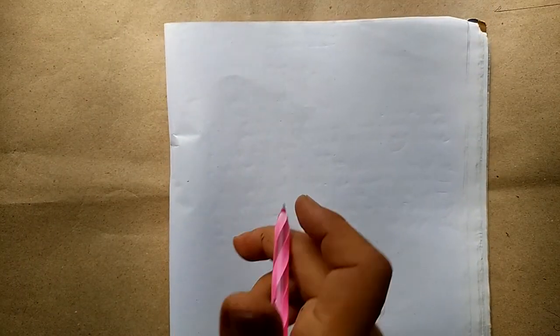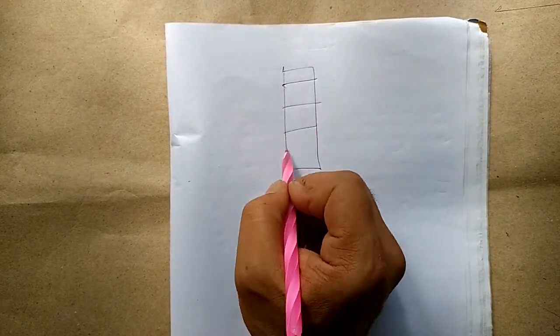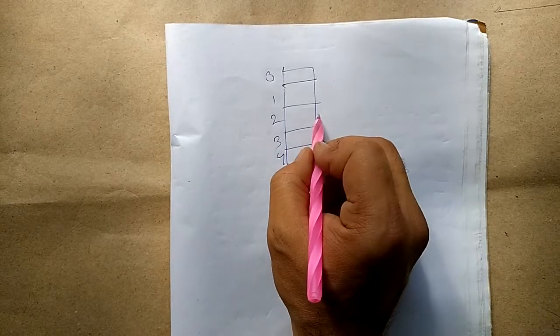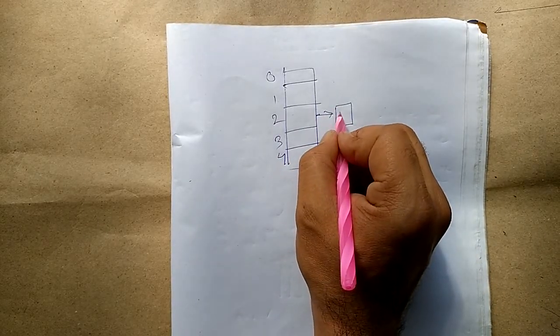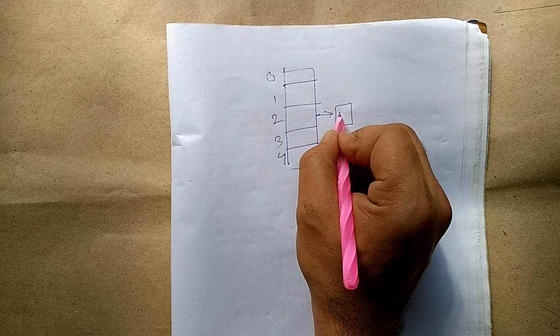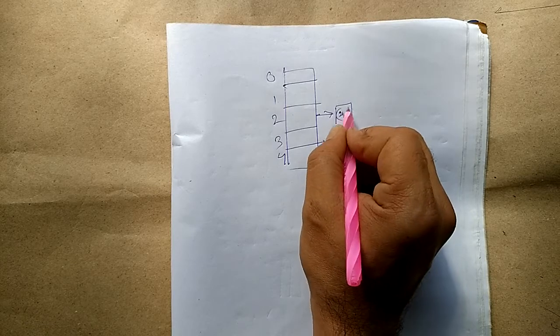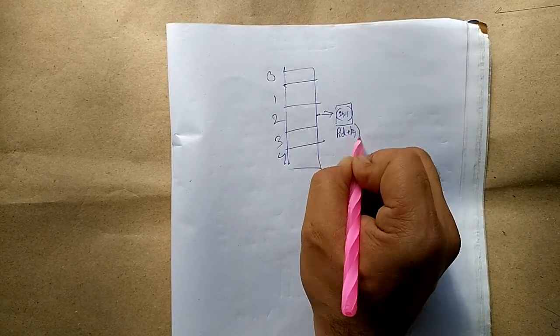Suppose this is your linked list, with positions 0, 1, 2, 3, 4. Here it will store 24, that means PID plus Pj.